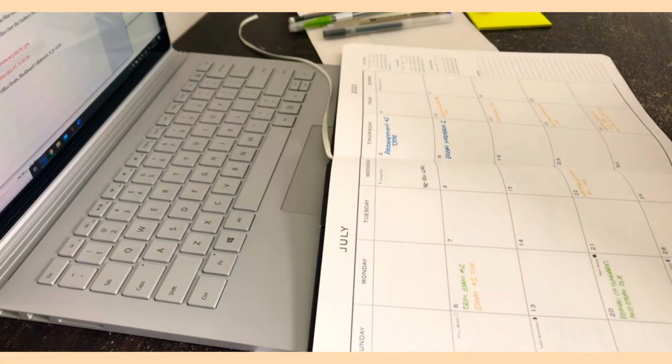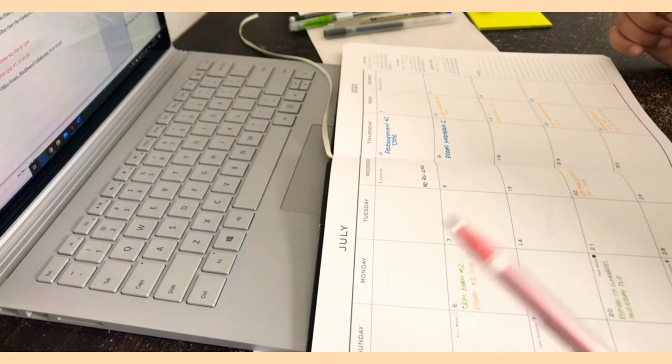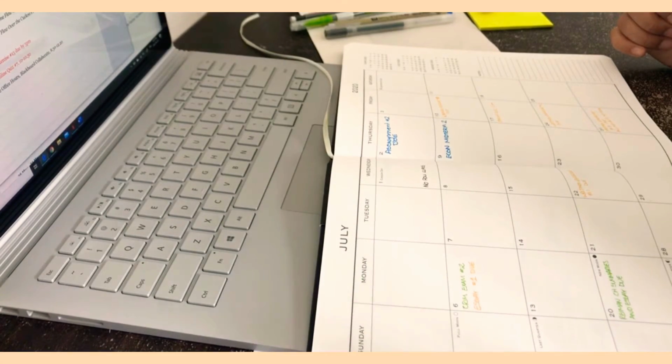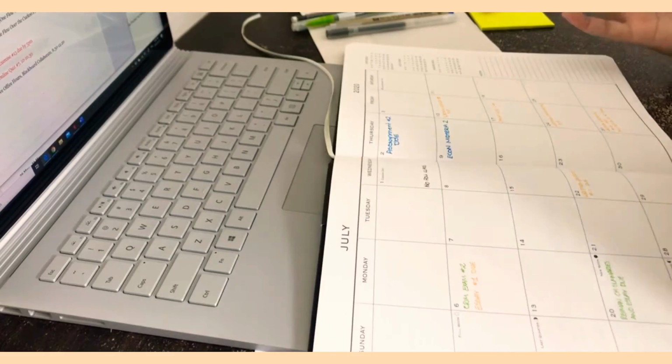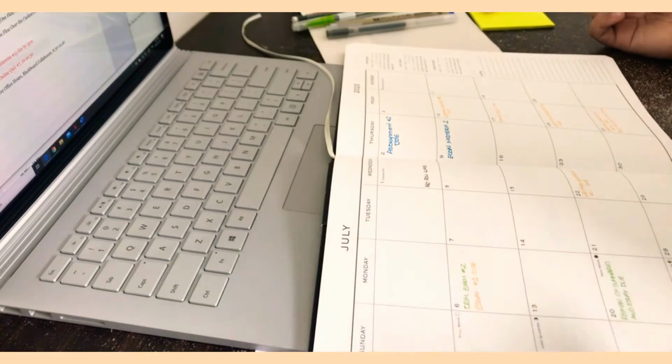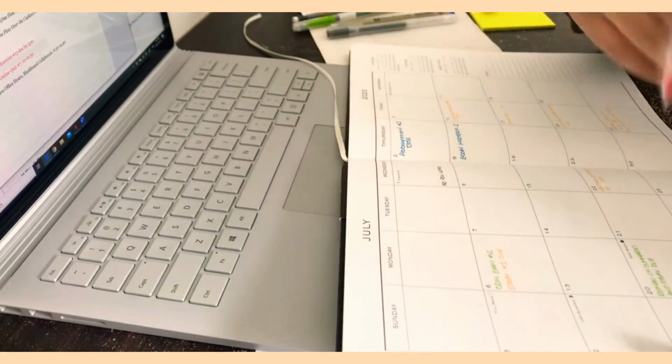Also, another thing that I like to do is that I like to keep all my classes in a different color. What this helps me do is that I can see specific deadlines for a specific class without having to read through everything. And so now I'm going to start writing everything down for my other class.